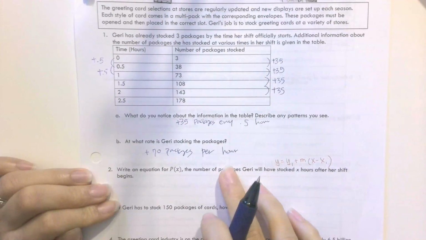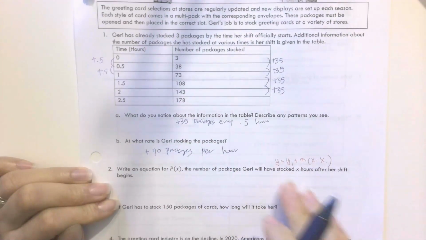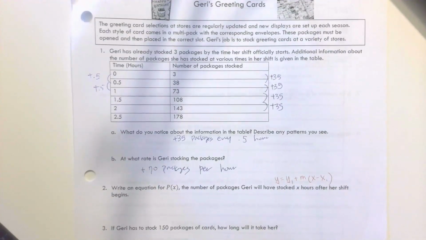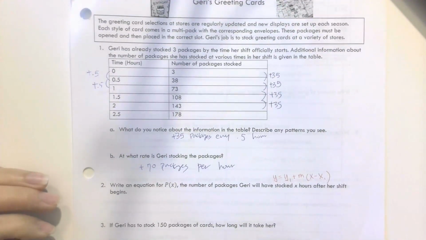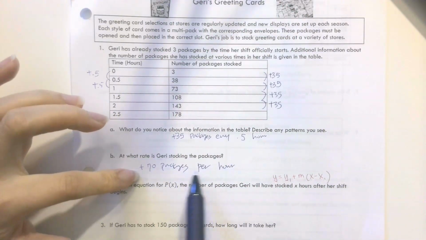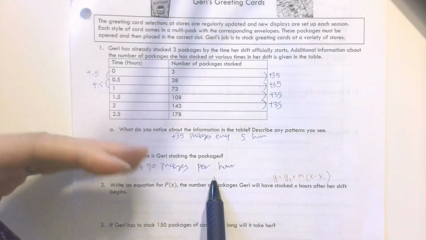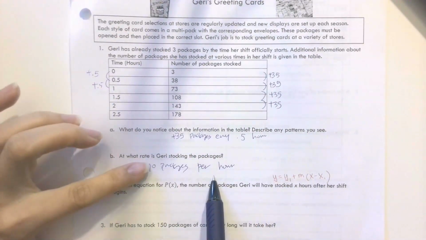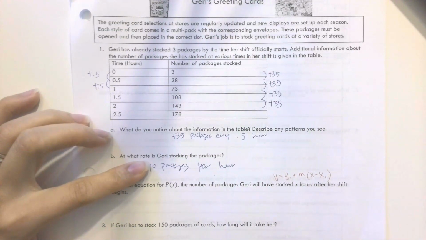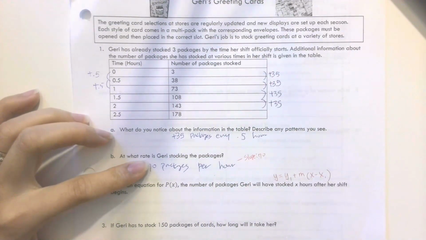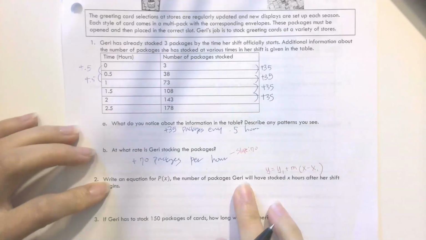Now, write an equation for the number of packages Gary will have x hours after her shift begins. Why does it look like that? There we go, it's a little better. All right, so before we go on, when I say 70 packages per hour, that sounds more like a slope, right? Something per hour, something per hour. So I'm going to think of this 70 as a slope. Are you good? Well, then when I come up with the equation, how am I going to do it?